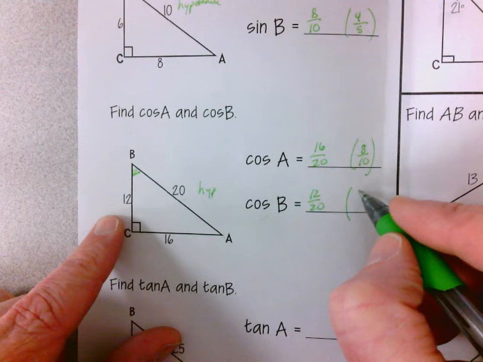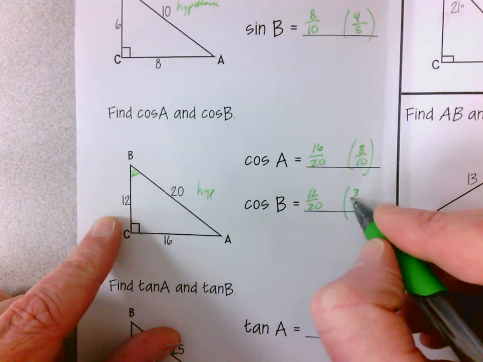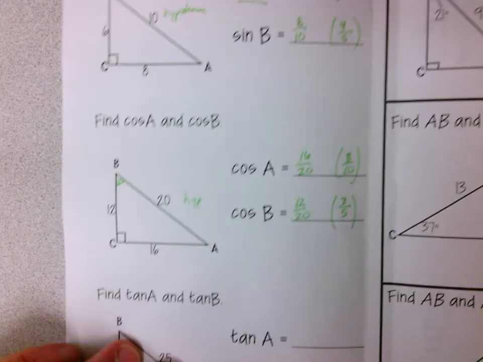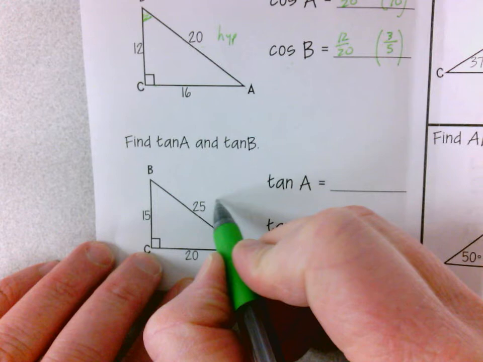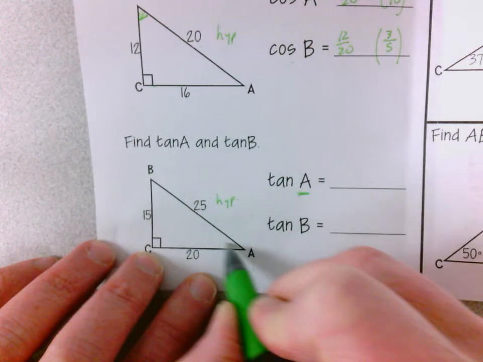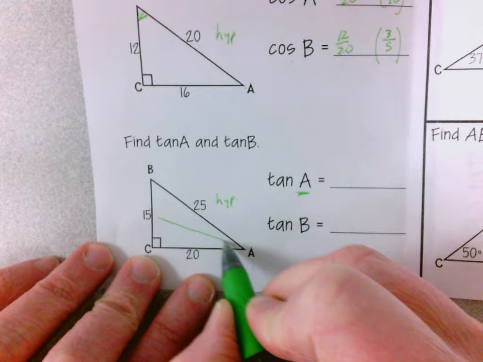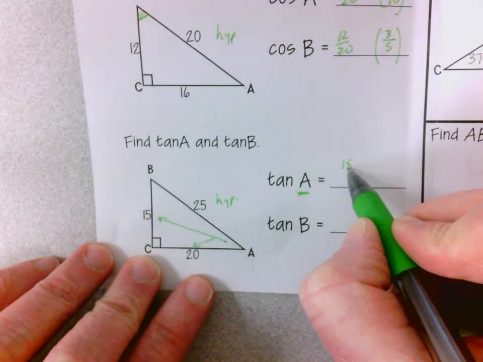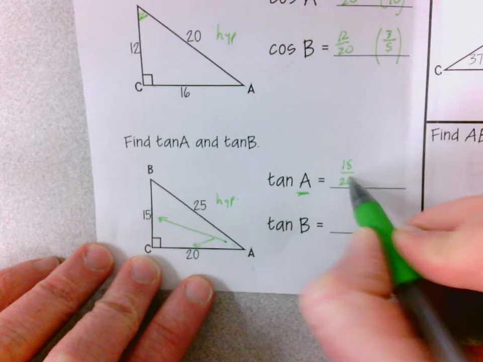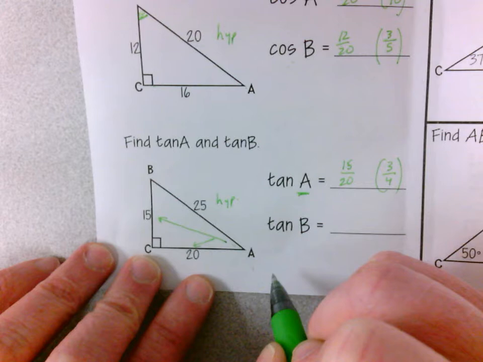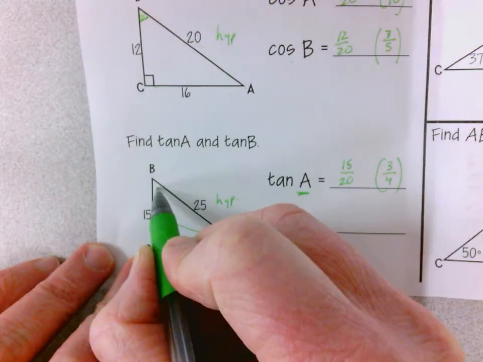You reduce that. And those are the trig ratios. So the tangent, again, that's the hypotenuse. The tangent of A would be the opposite over the adjacent, so 15 over 20. The tangent of angle B would be the opposite over the adjacent.